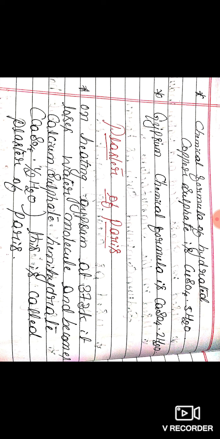On heating gypsum at 373 Kelvin, it loses water molecules and calcium sulfate hemihydrate is formed. This is called plaster of Paris.